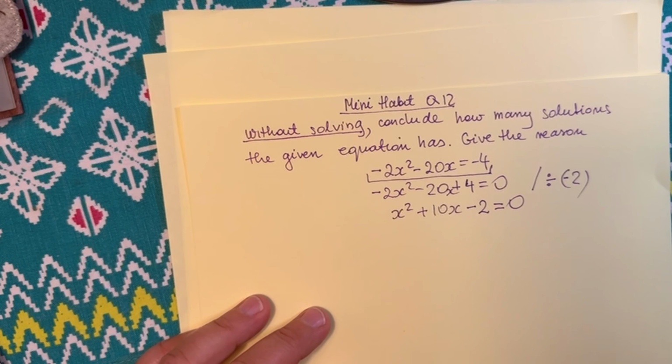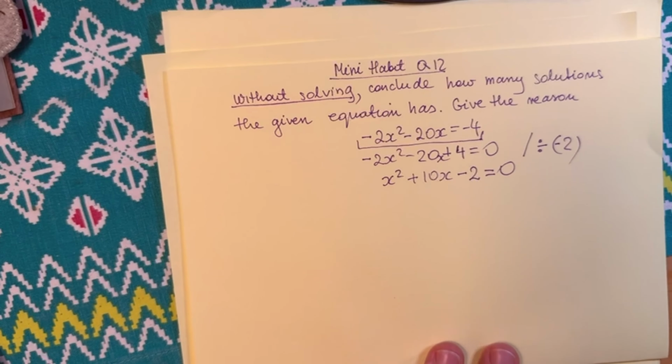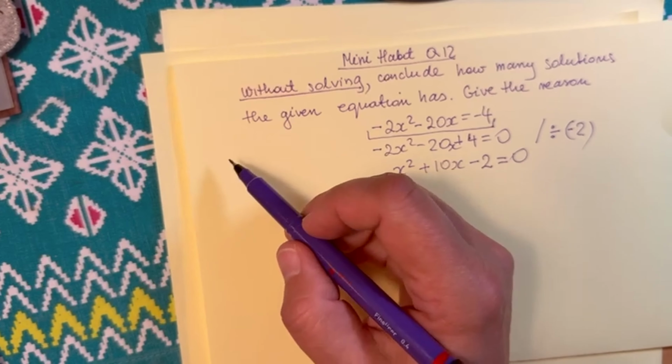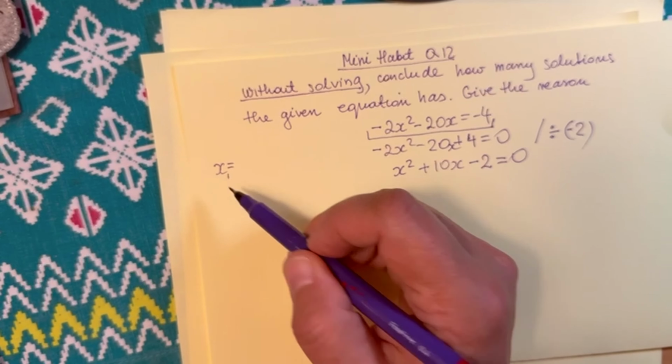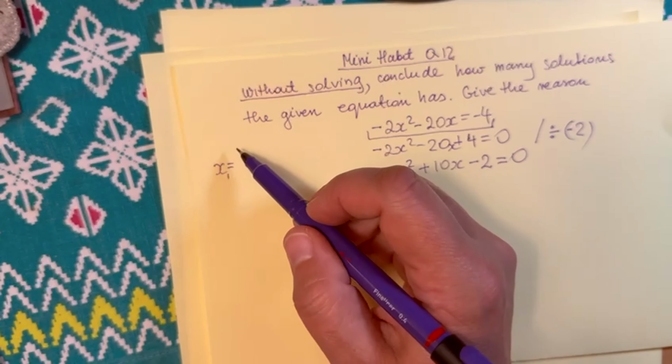Now, as I mentioned, the method is based on the quadratic formula. If you look at the quadratic formula, there is something called the discriminant. With a quadratic, the maximum number of solutions you can have is 2.